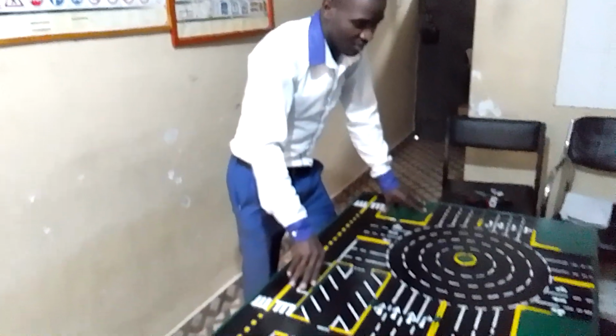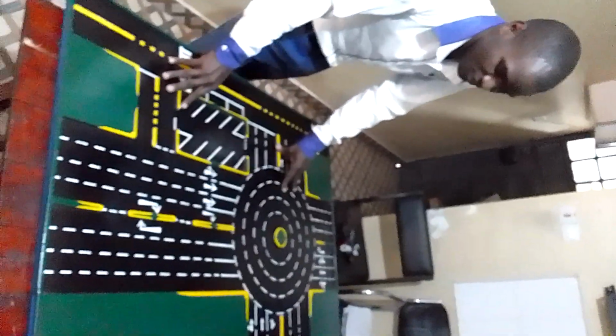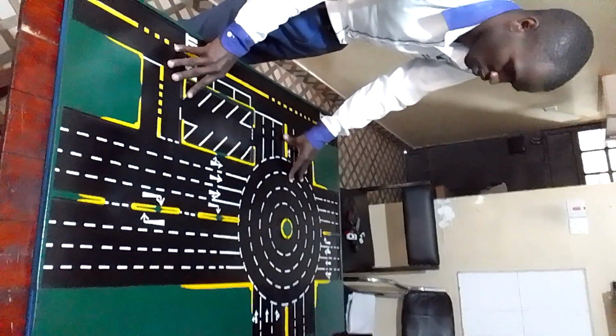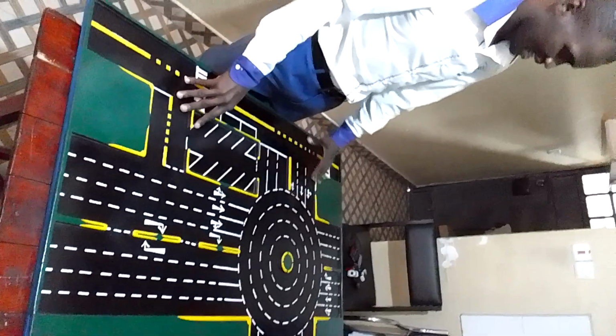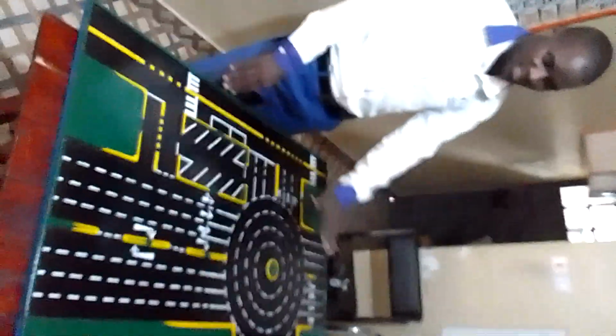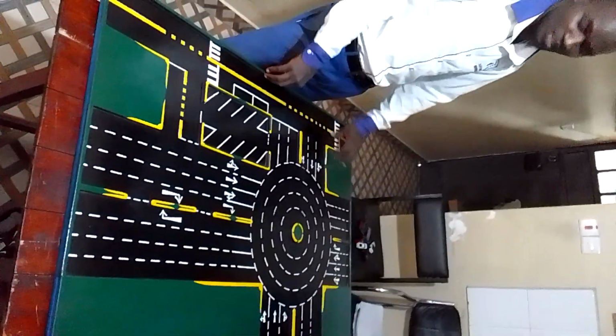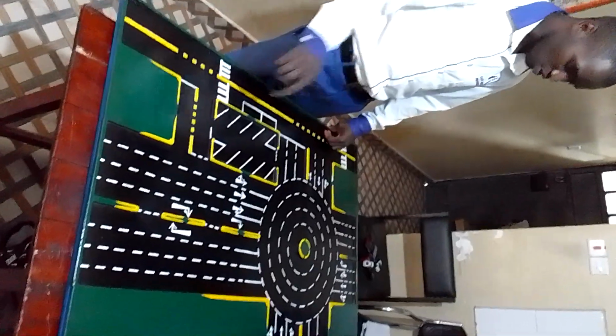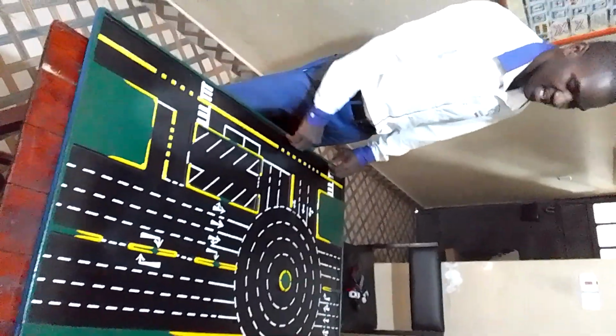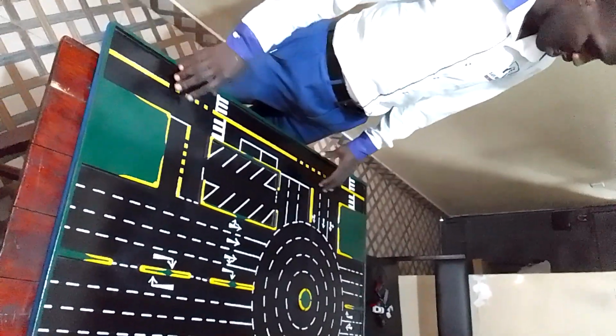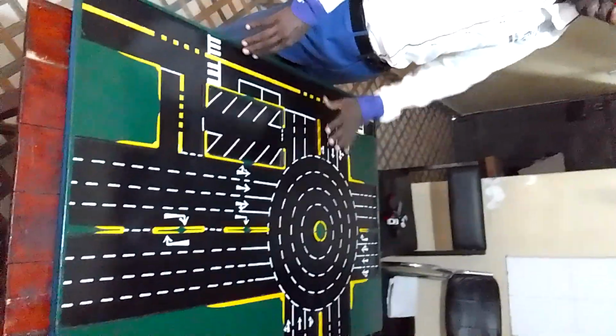I'm going to take you to Model Town Board. As you said before, Model Town Board is an example of road networks in a town on a board. So we are going to describe the features of Model Town Board. As you can see, the board has various features.